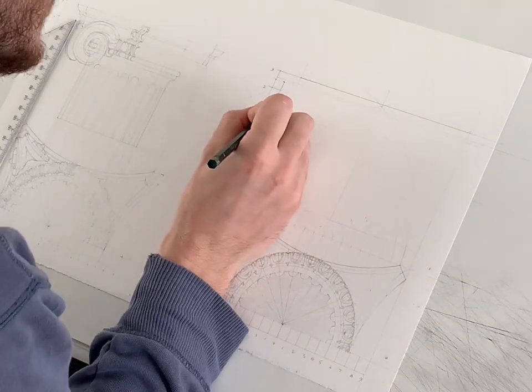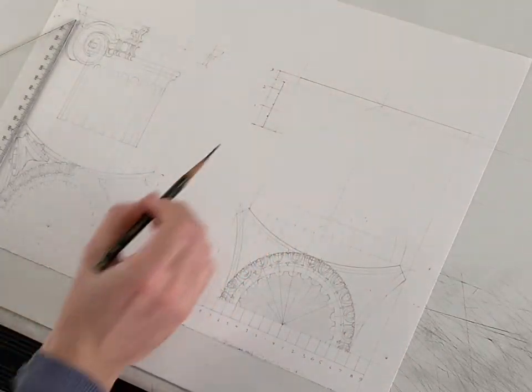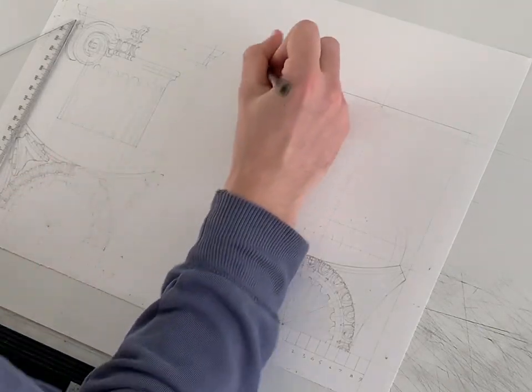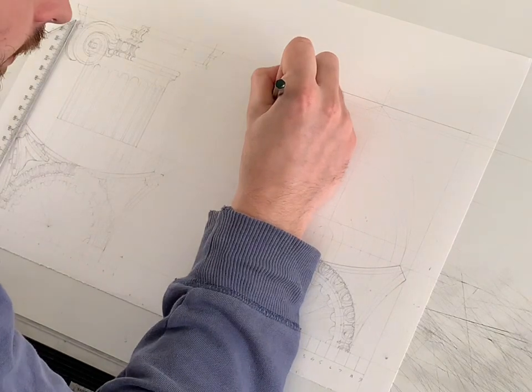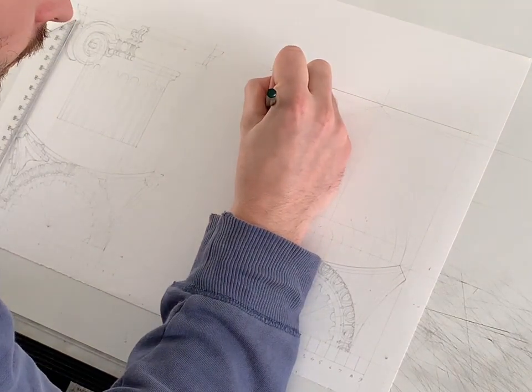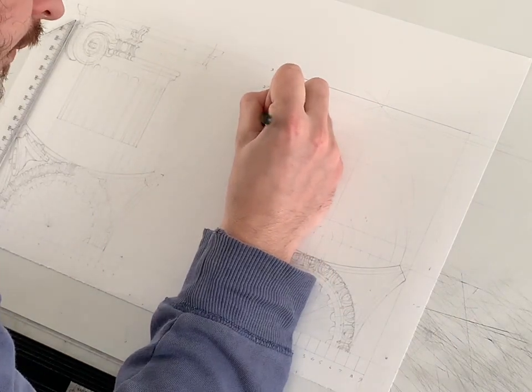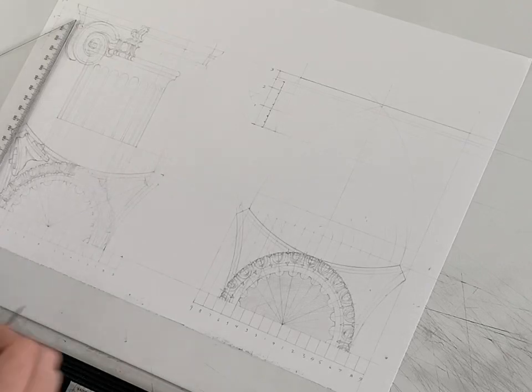And you can also measure it if you have to. So now I've divided that line into 4 equal spaces. I'm going to divide those spaces in half again. And now I've got 8 equal spaces.